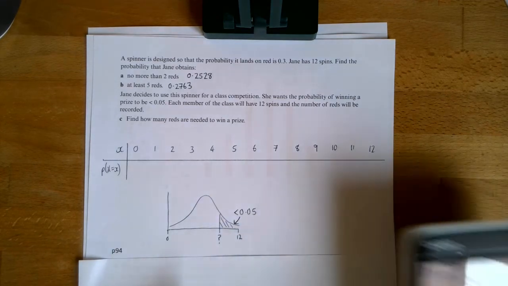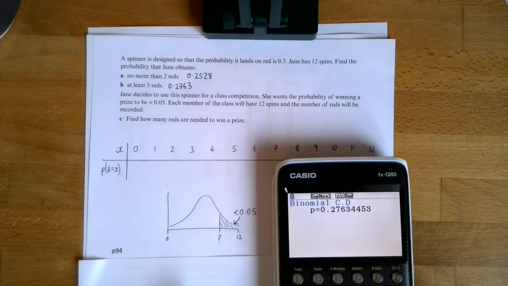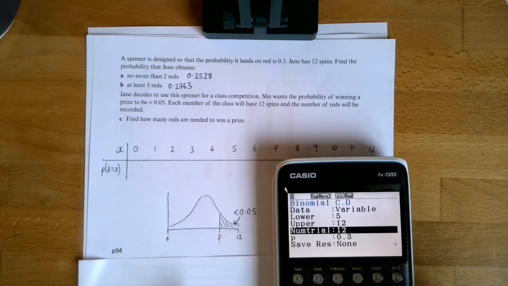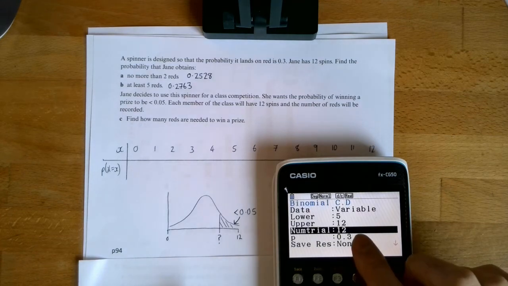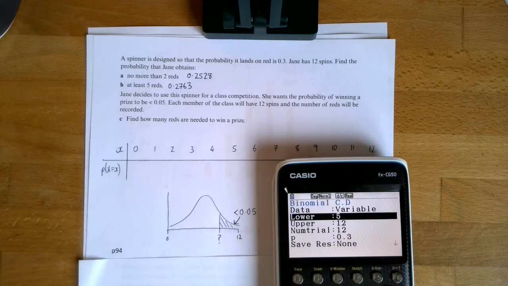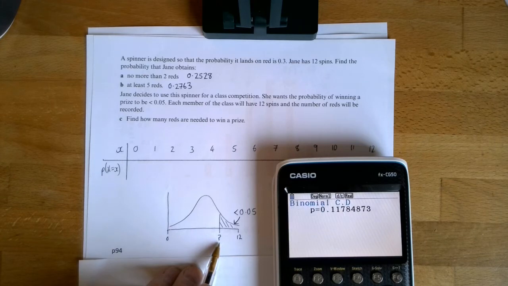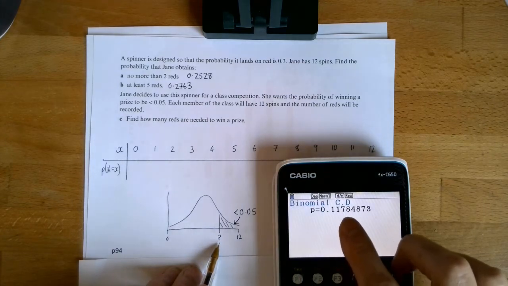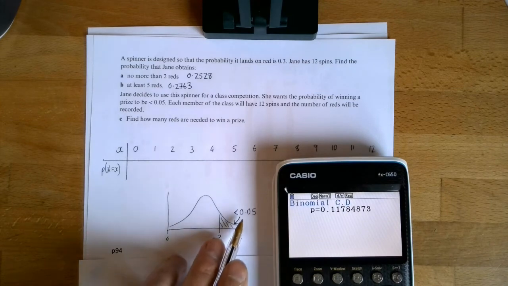So I'm going to do this on my calculator using trial and error. I'm going to go back here, and I've got my values already set in: 12 trials, probability 0.3. I'm going to keep the upper at 12. I know that 5 to 12 is 0.2763, because that's the answer to this question here. So I'm going to increase that to 6. What's the probability of 6 to 12? What do we get as our probability? 0.017. So that's still more than 0.05.